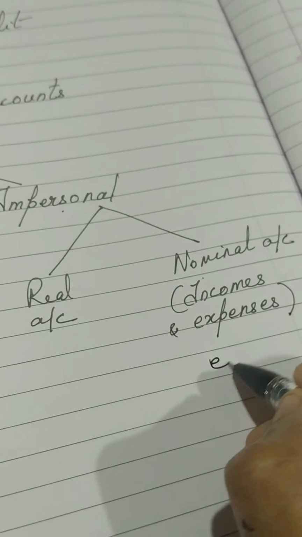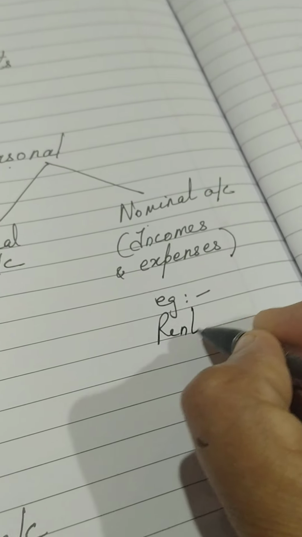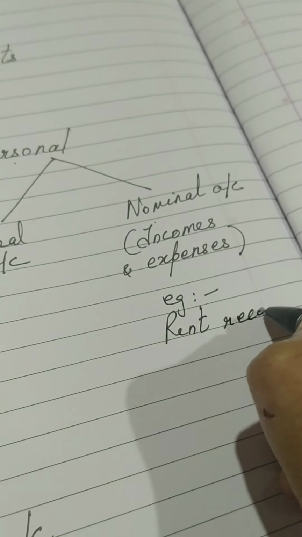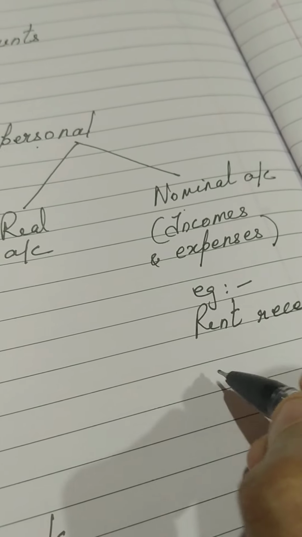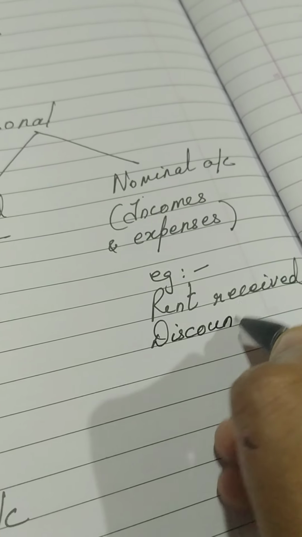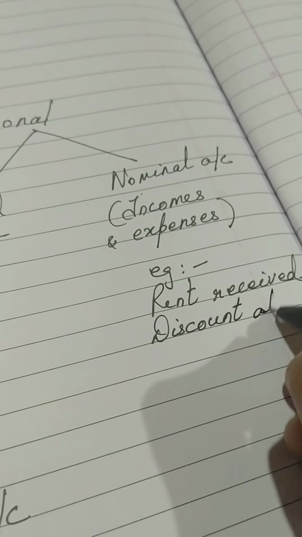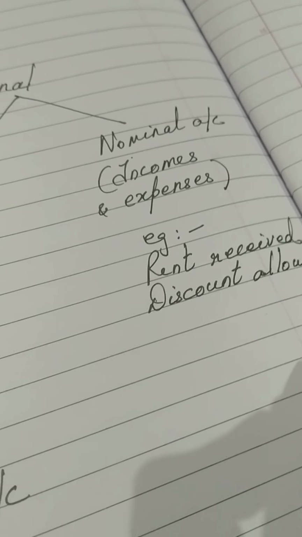For example, let us say rent which is received, it is an income to the organization. Then discount allowed. When you allow discount, it is an expenditure to the company, isn't it? You are selling your product for a lesser amount, so that is an expense.